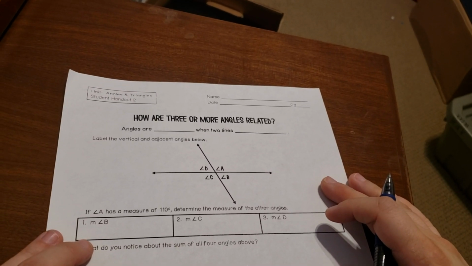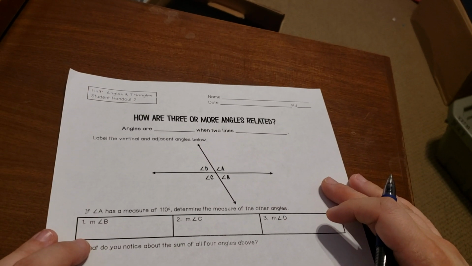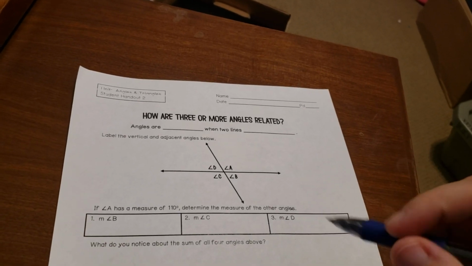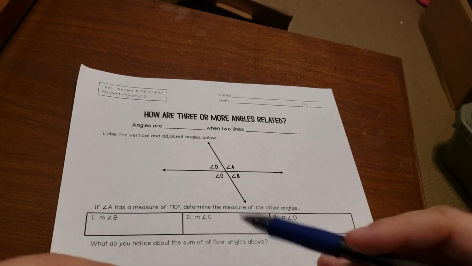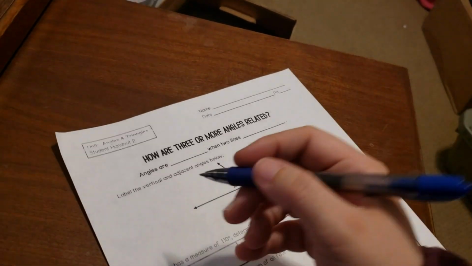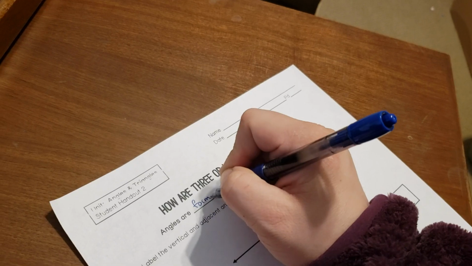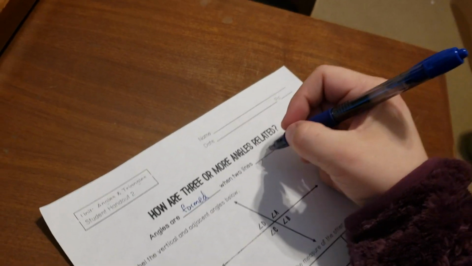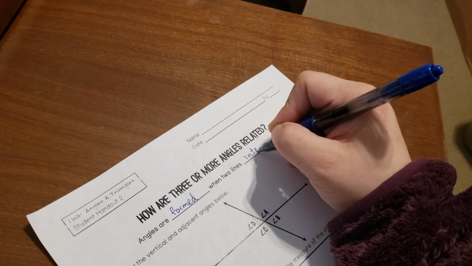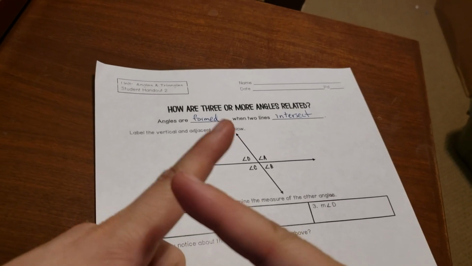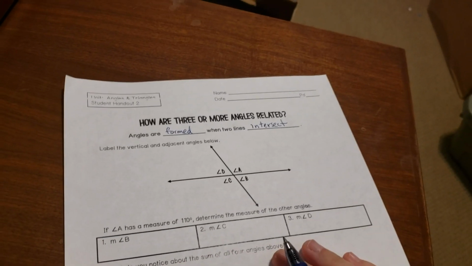Here's our second handout from this week. How are three or more angles related? We're going to be talking about what happens when you have lines that cross, which is an intersection. So angles are formed or made when two lines intersect. Intersect just means they cross, kind of like when you're driving. If you have an intersection, you have two roads that come together somehow.